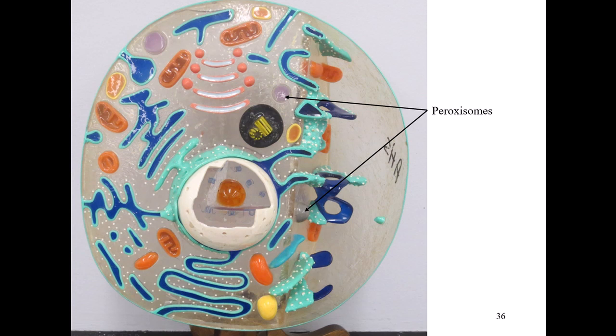However, they break down organic compounds. They're not going to break down organelles or destroy the cell. They're going to break down organic molecules such as fatty acids. They can also be involved with detoxifying some harmful substances. Okay, so those are the peroxisomes. All right, so those are all of our membranous organelles.